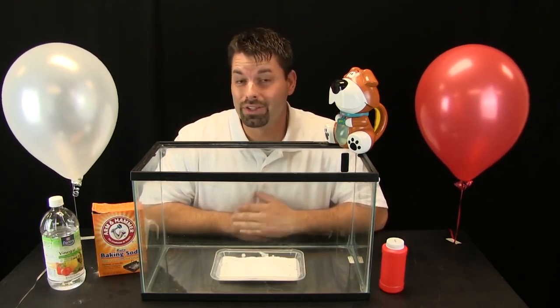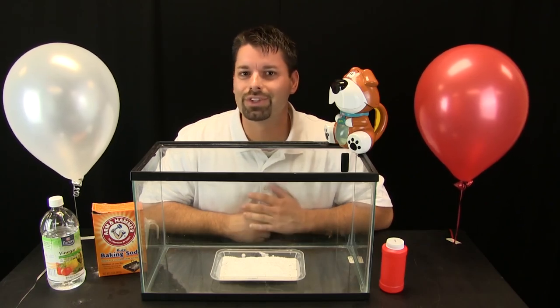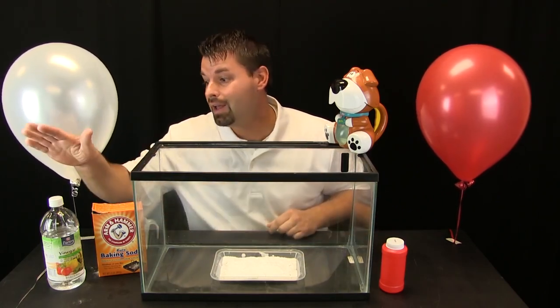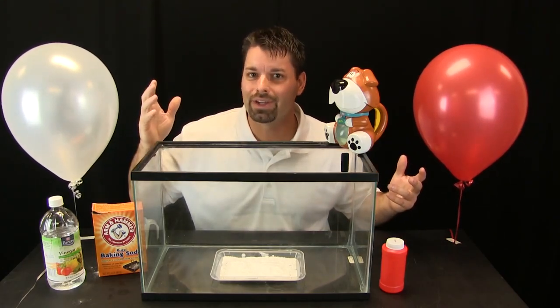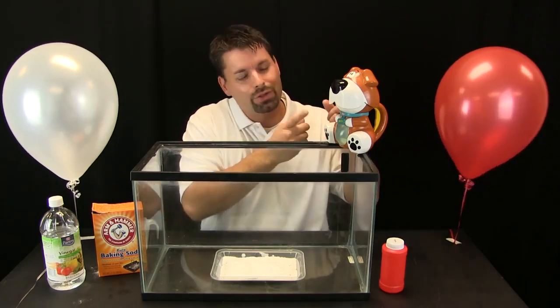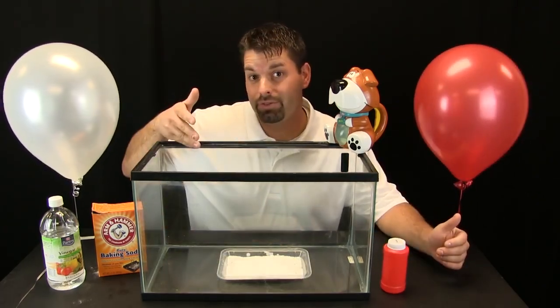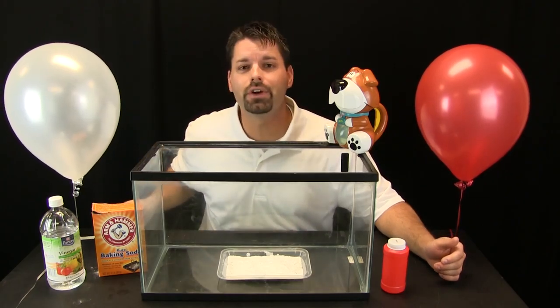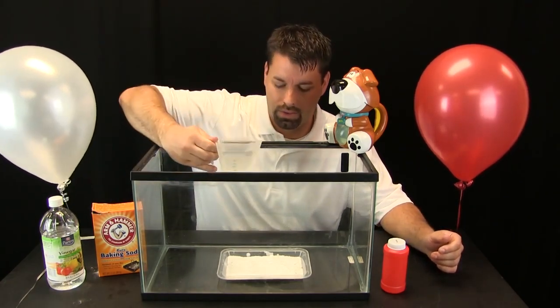Now all living things, including us, make carbon dioxide. But we can also make carbon dioxide using science. And what we're going to do is combine vinegar and baking soda to create the gas carbon dioxide. But we can't see it or smell it, so how do we tell it's there? That's where my good friend Mitt comes in with his bubbles. So I have a dish of baking soda. I'm going to pour some vinegar on it to create the gas carbon dioxide. Here we go.